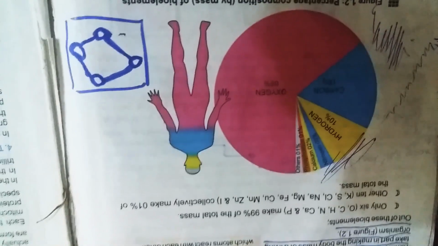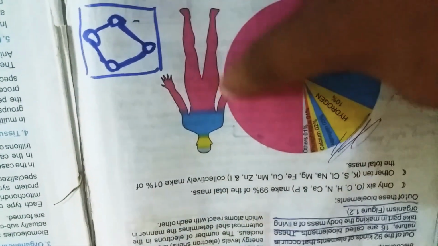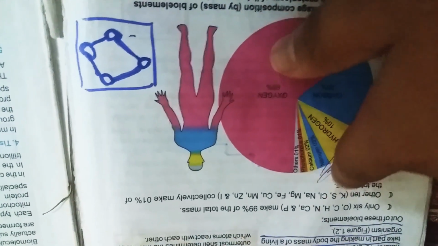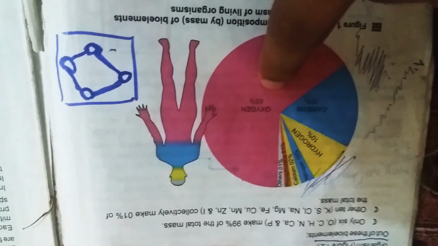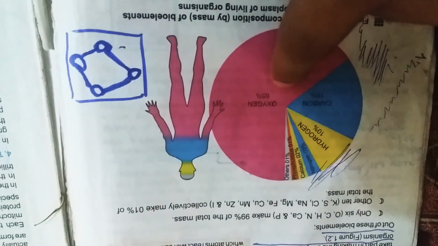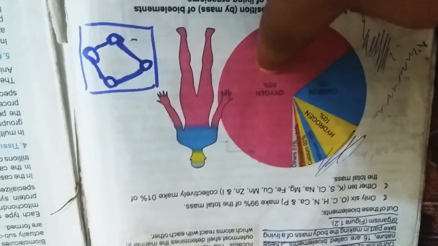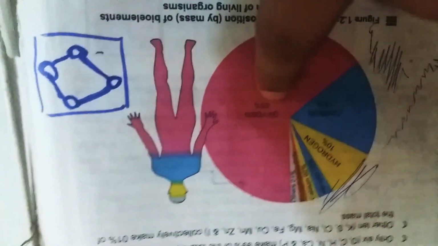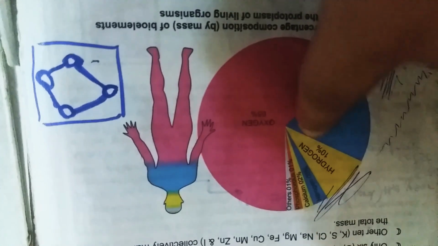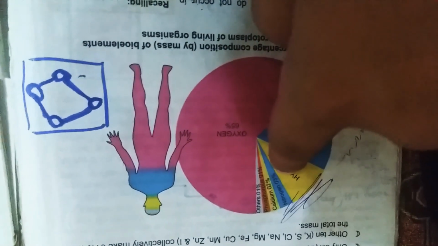Now we should come down. We just studied that 6 elements make 99% of total mass, and below there is a graph, we can say a pie chart, about these six elements which make 99% of total mass. The book has made a pie chart. Out of 16, there are 6 bioelements which make most of the mass. The six are oxygen, which makes 65% of mass, then carbon at 18%, and 10% hydrogen. Then nitrogen, and so on: 1, 2, 3, 4, 5, and 6.